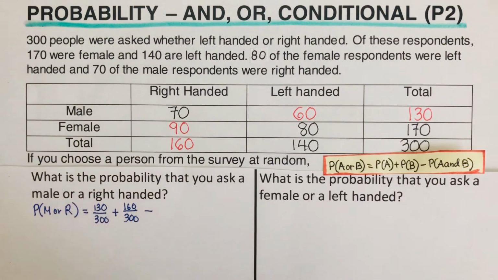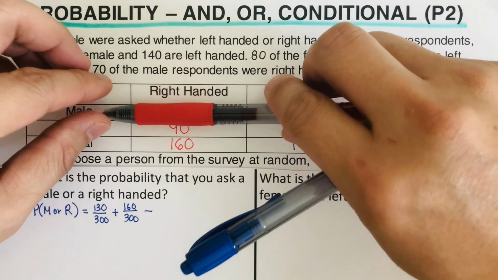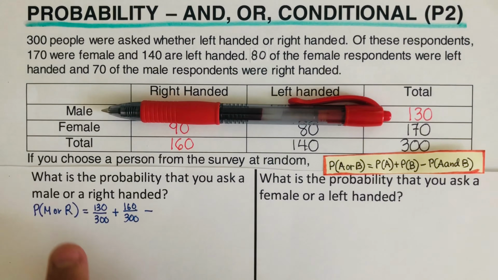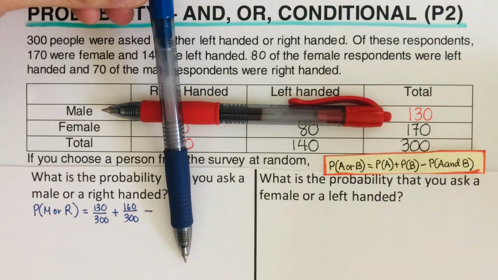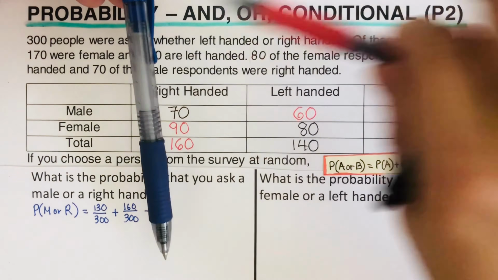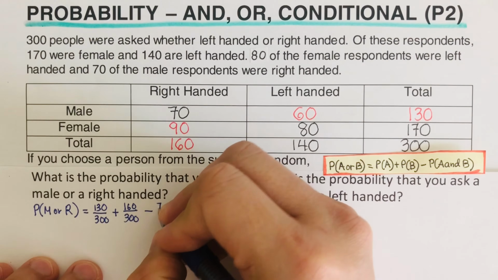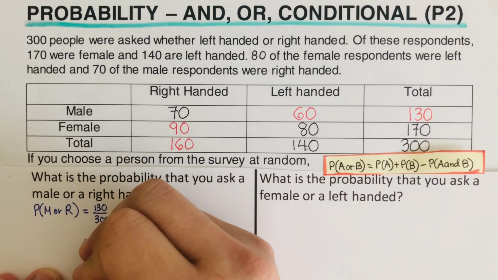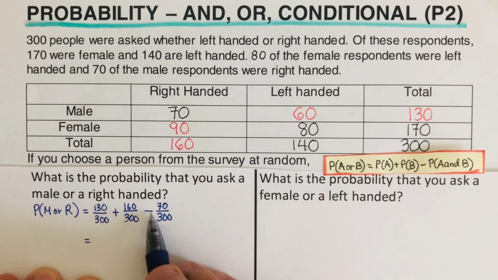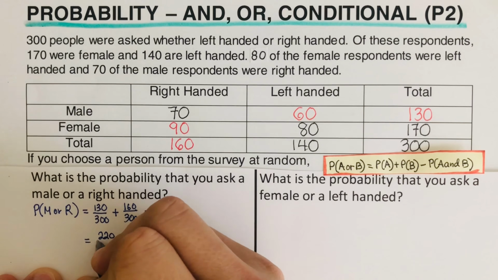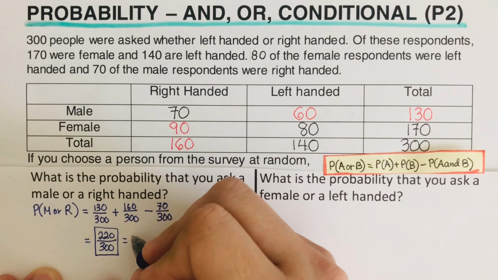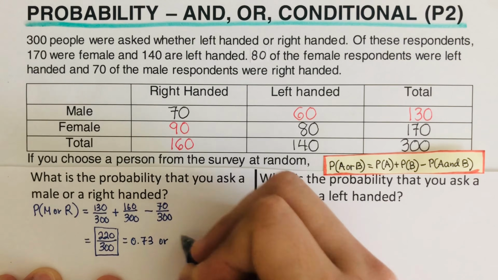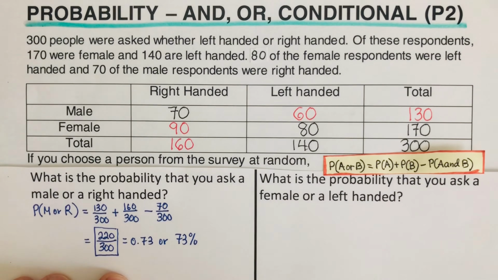So we are looking at the male row, and then we are looking for the right-handed column. We're looking for the intersection between these two. They intersect here, and that number is 70. So I go ahead and write minus 70 over 300. Then we can add these together: 130 plus 160 minus 70 is 220 over 300. Or we can change this to its decimal version, which would be 0.73 or 73%. At this time, I would encourage you to pause this video and try this problem out on your own. And when you're done, unpause it and check your answer.